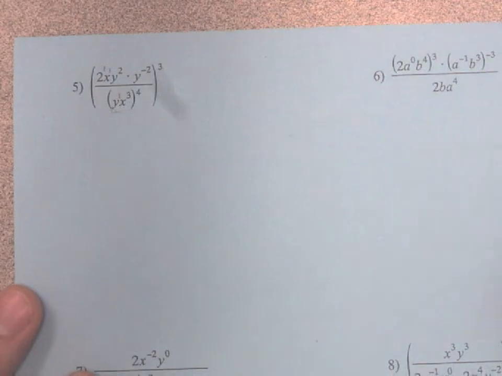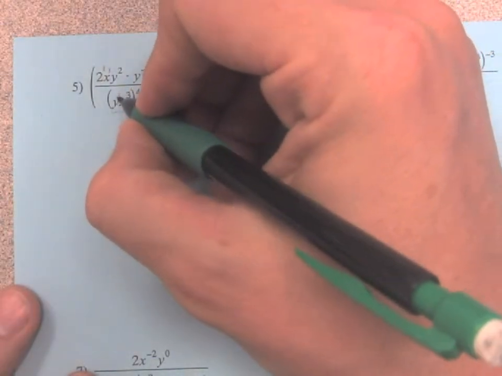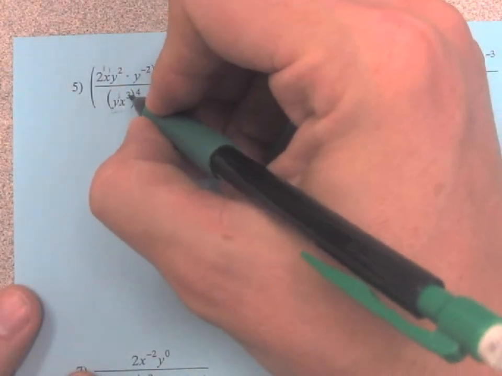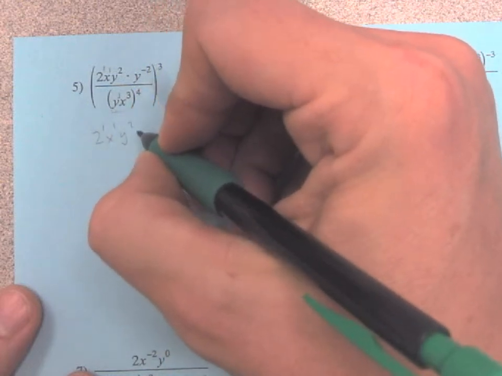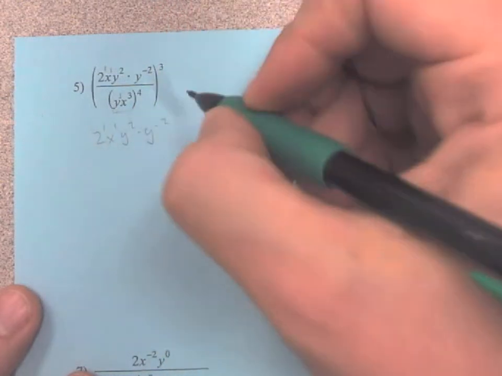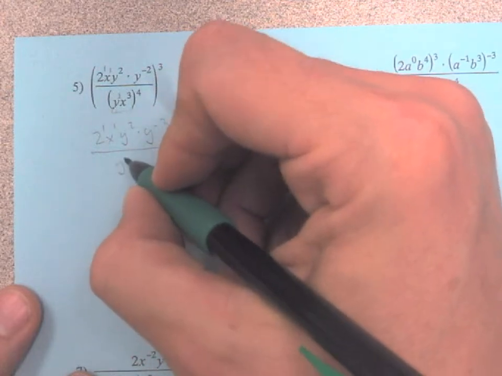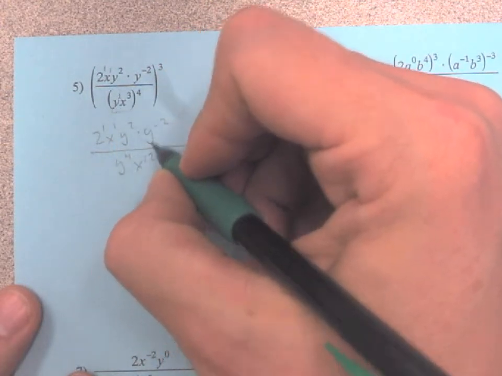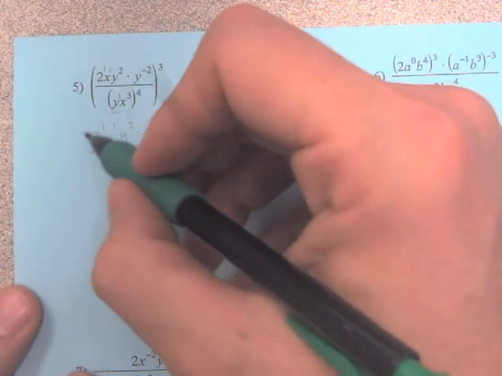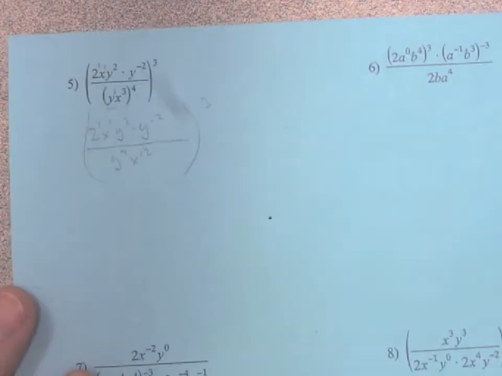So we're going to use our power property. I'm going to multiply 4 by this exponent and 4 by this exponent. So on top we have 2 to the 1, x to the 1, y to the 2, times y to the negative 2, all over y to the 4, 4 times 1, and x to the 12, 3 times 4 is 12. And then all of that is raised to the 3 power.